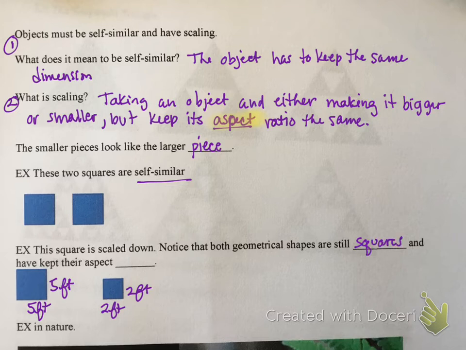And they have kept their aspect ratio. So once again, a ratio is dividing one side by the other. They have to maintain the same aspect ratio for it to be scaled down properly.